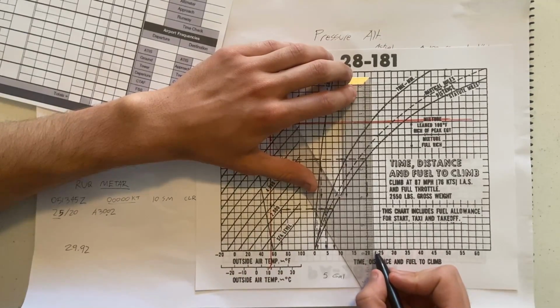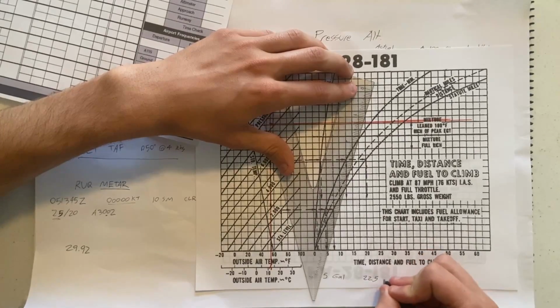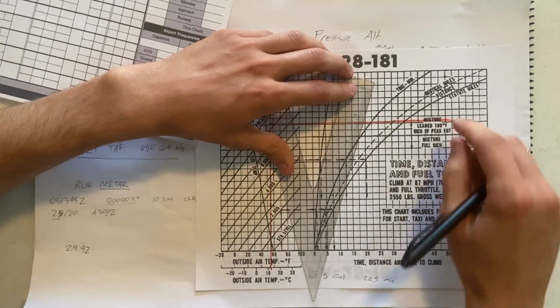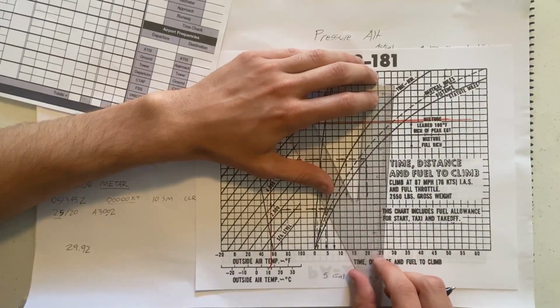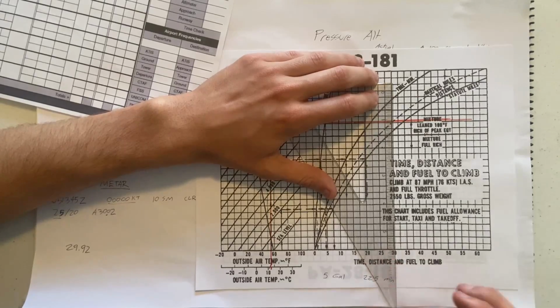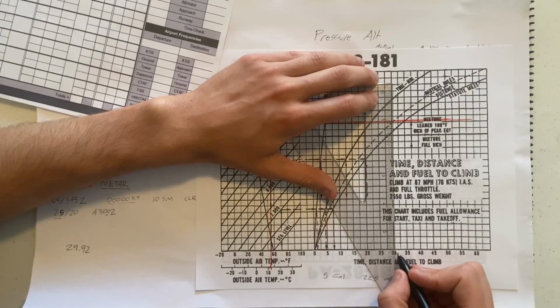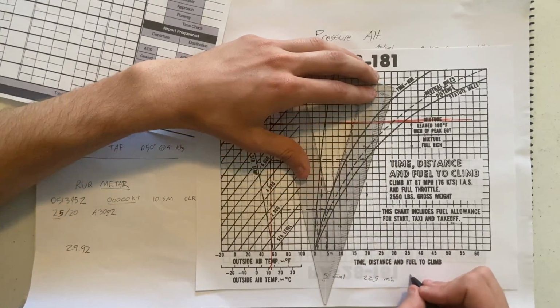Our time, look at that, 22.5 minutes. So we can expect 22.5 minutes to climb. And our nautical miles. Don't use statute miles because we typically use nautical miles these days. We line that up. Follow that line straight down. It's going to take us 31, yeah, let's call that 31 miles to climb.